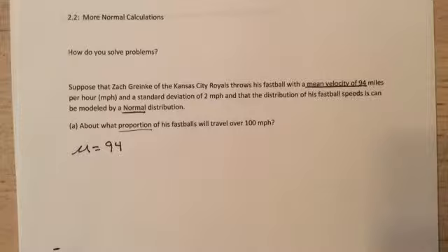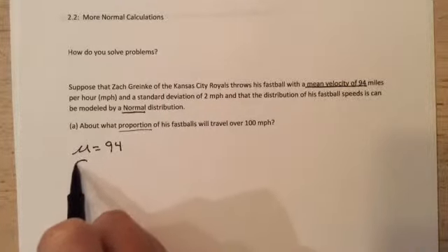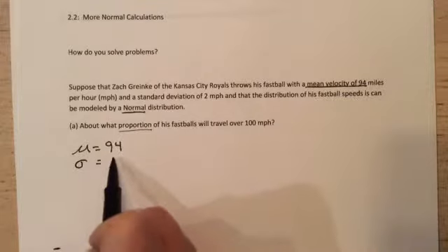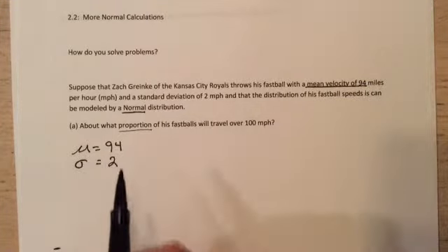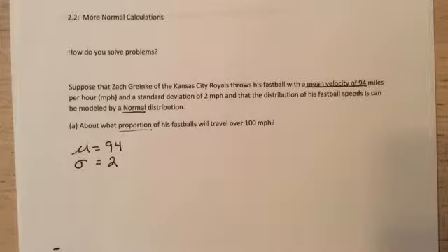The next thing that we're going to look for is the standard deviation. In this case, we have a standard deviation of 2 miles per hour, which means we know that the Kansas City Royals pitcher, on average, his fastballs go about 94 miles per hour, but sometimes they're a little faster, sometimes they're a little bit slower.